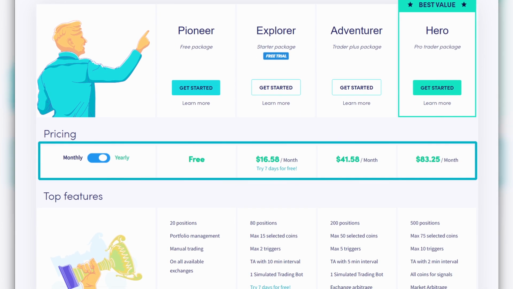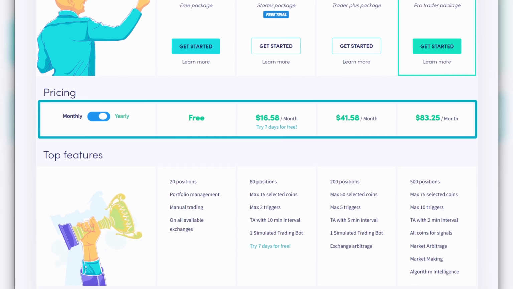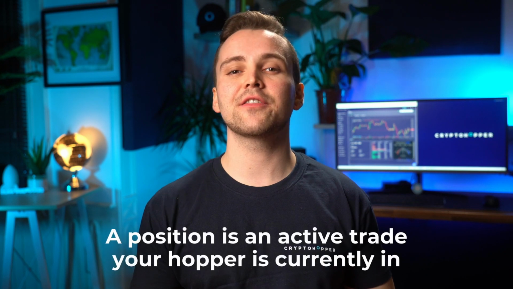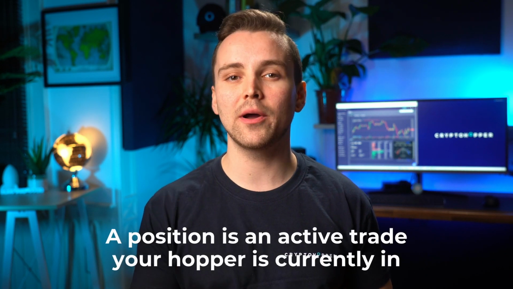Now, these packages mention some terms that you might not have heard of before, so let's break a few things down. First, what is a position? A position is nothing more than an active trade your hopper is currently in. Once you have purchased a coin, your hopper waits for it to become profitable in order to sell it. When the hopper is checking the market and waiting for the coin to be profitable, it will be counted as a position.